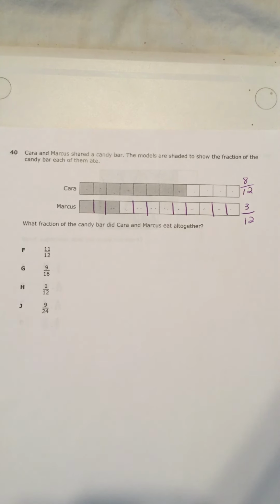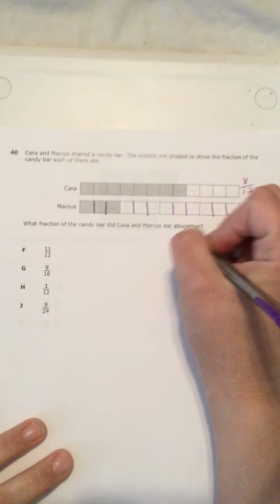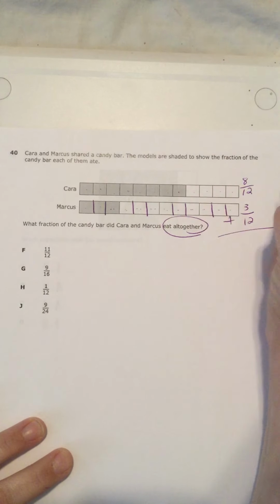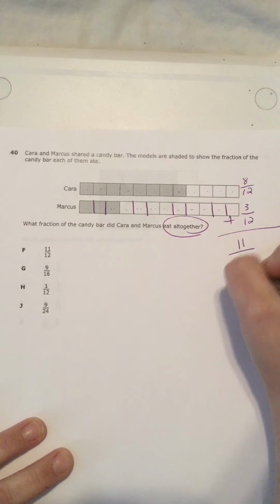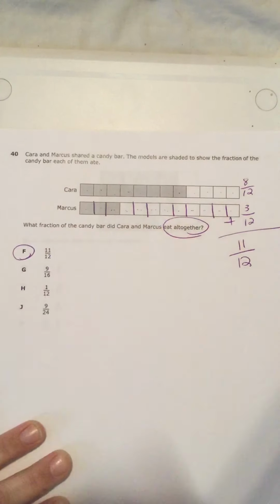All right, so let's look at the question again. Kara and Marcus shared a candy bar. The models are shaded to show the fraction of the candy bar each of them ate. Kara ate 8/12, Marcus ate 3/12. What fraction of the candy bar did Kara and Marcus eat all together? So that means we're adding. 8 plus 3 is 11. The denominator is 12. You should have picked F.